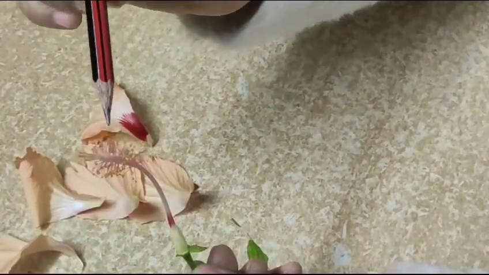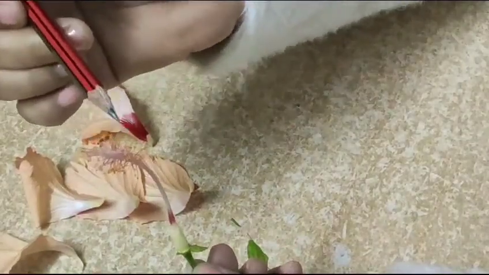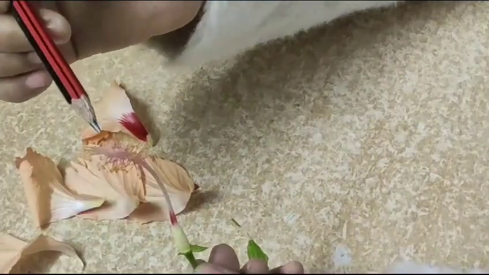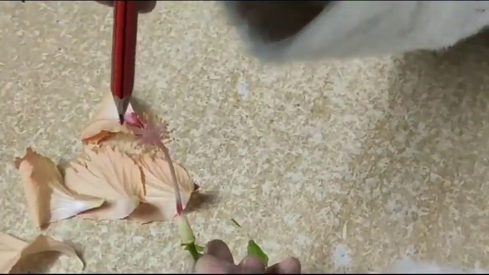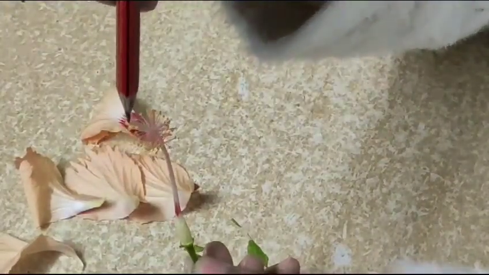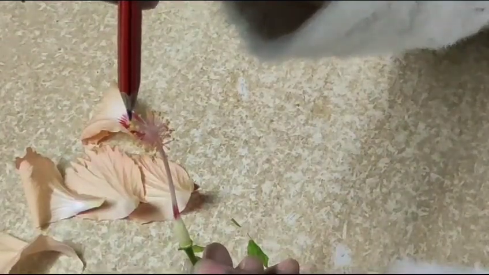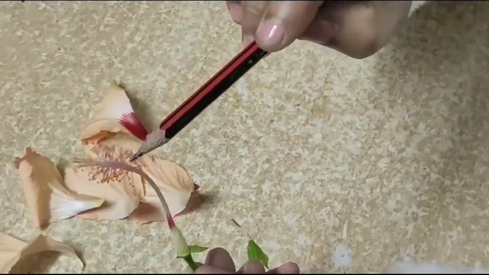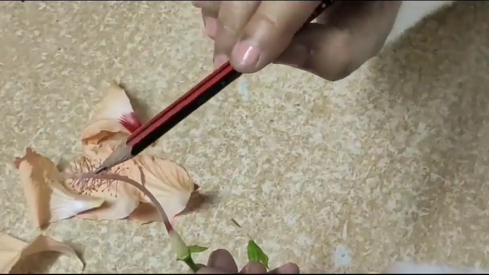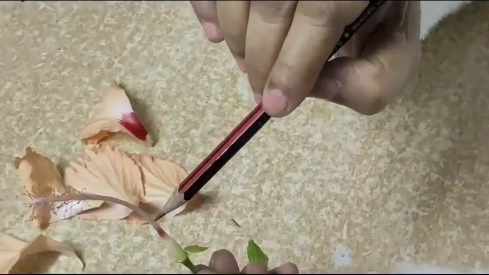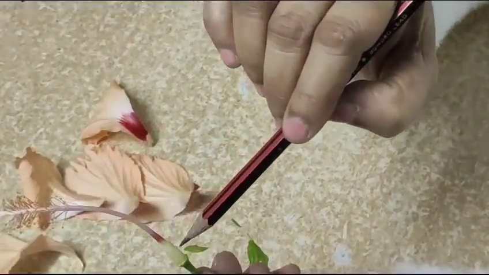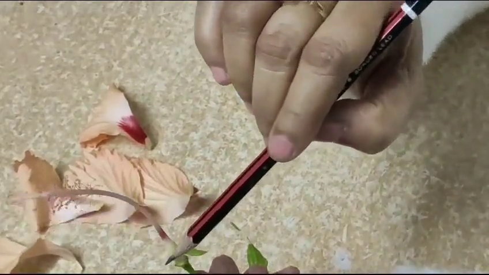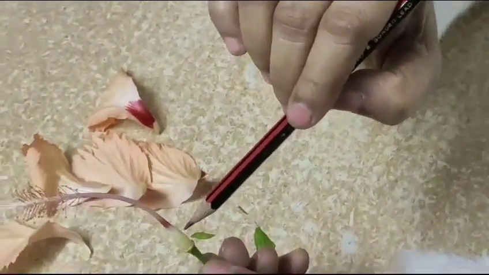pollen grains. These pollen grains, by the action of different agents, wind, insects, etc., get a chance to move and stick here at the tip of the stigma. Then through this tube-like structure, they pass inside to reach the ovary. Fertilization happens, and then the ovary develops into fruit, the future fruit.